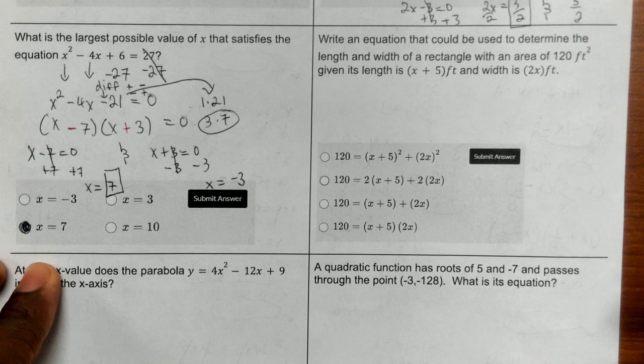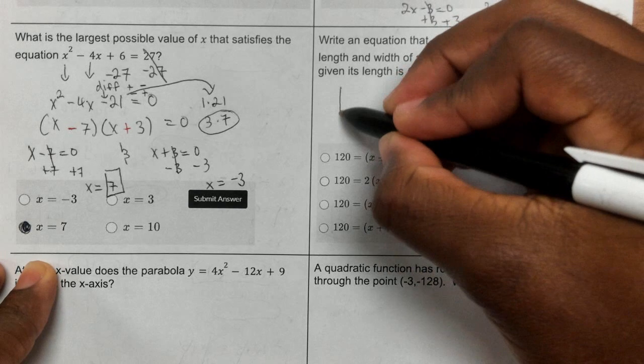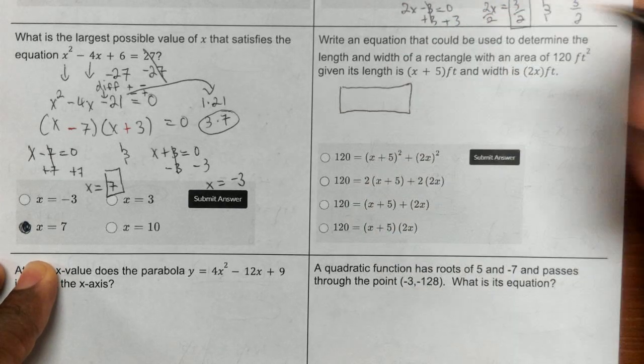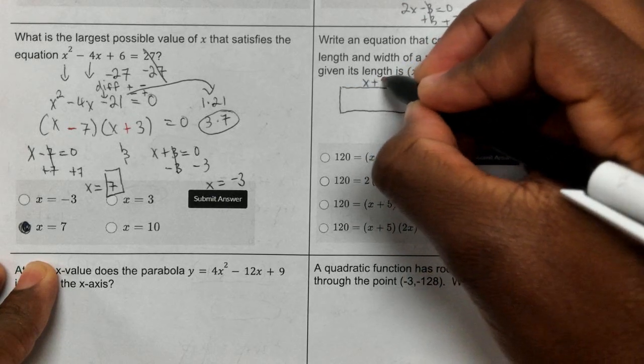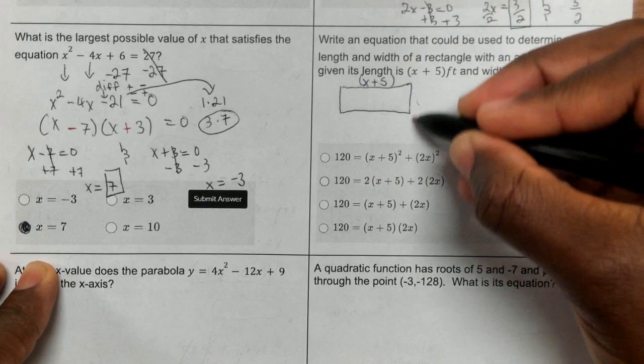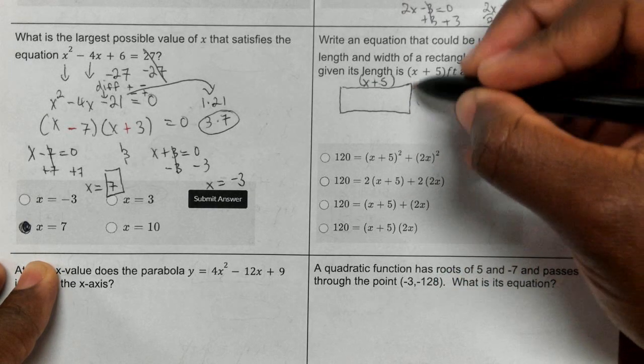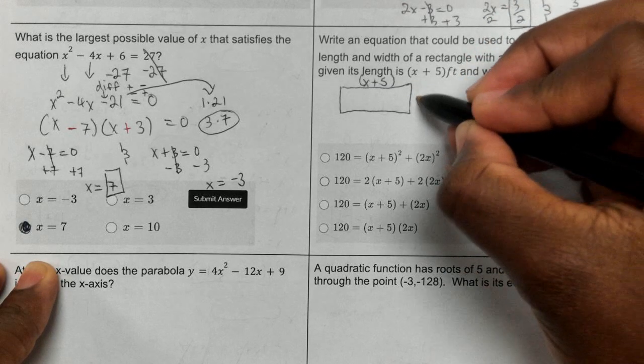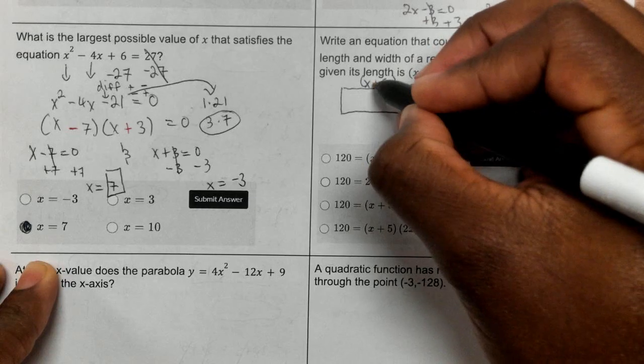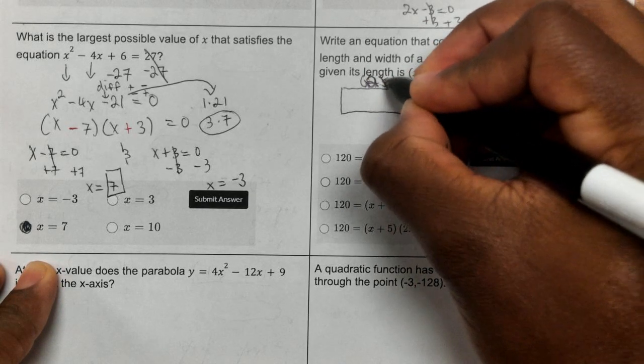So it says, write an equation that could be used to determine the length and width of a rectangle with an area of 120 feet squared. Given the length is x plus 5 feet and the width is 2x feet, what would the equation be? Alright? So we have a rectangle, guys, where the length is x plus 5 and then the width is, oh shoot, I did that incorrectly, guys. Alright, length is the long side. So the length is x plus 5 and the width is 2x. Apologies, guys. Okay, 2x.